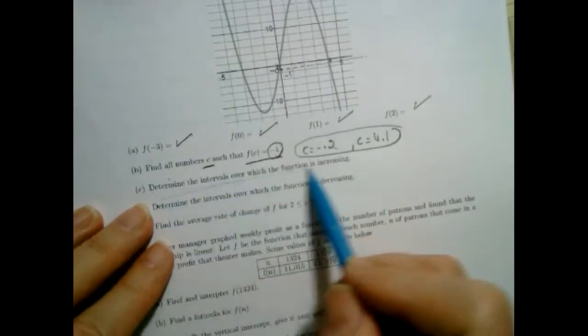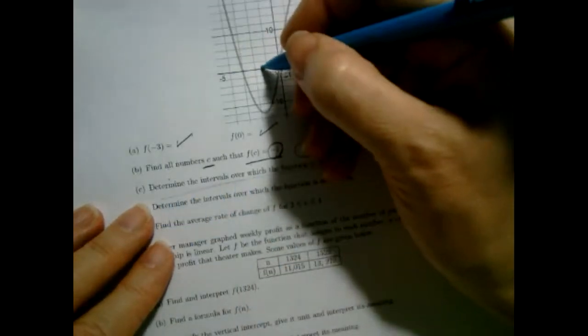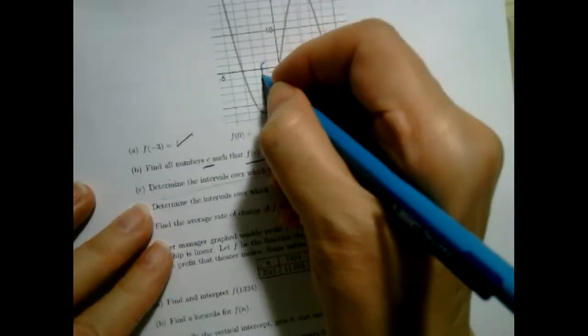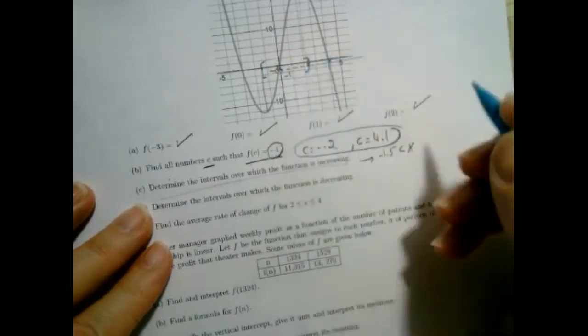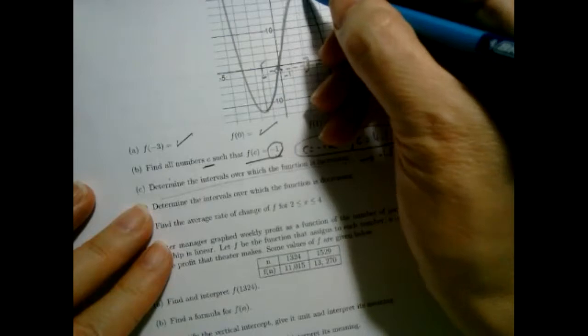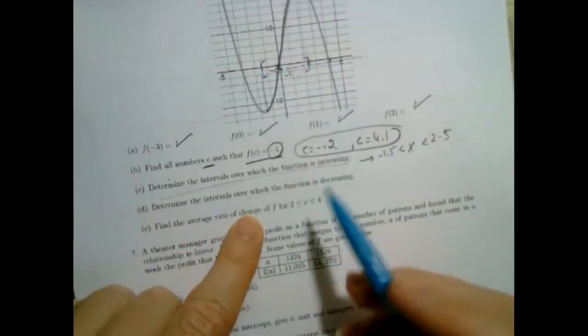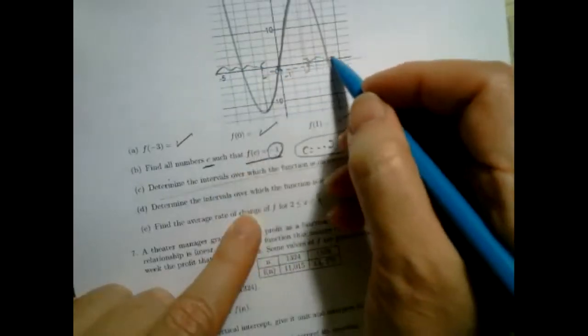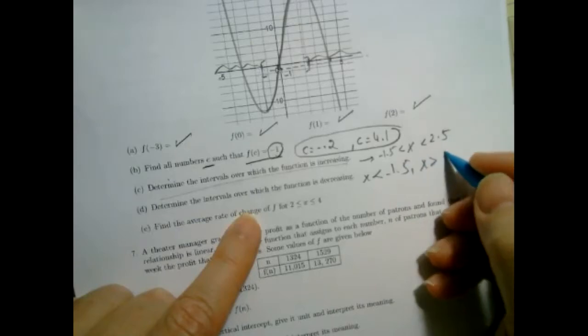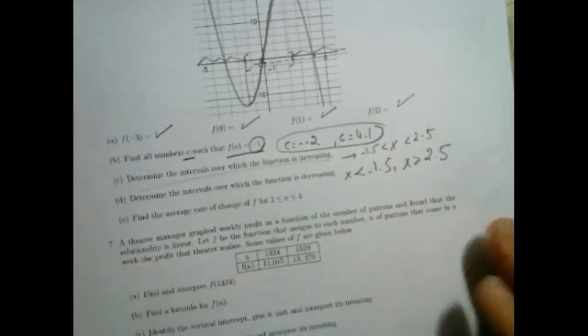Then a typical question: when is it increasing? For example, increasing between minus 1.5, which is right there, and somewhere here, almost 2.5. Increasing means the graph rises, and usually you give me the x values, not the y values. When it's decreasing, it means x less than minus 0.5 and x larger than 2.5. That's a typical question to make sure you guys can read a graph.